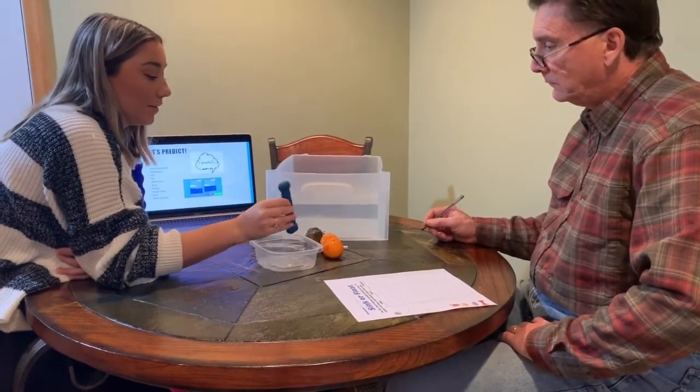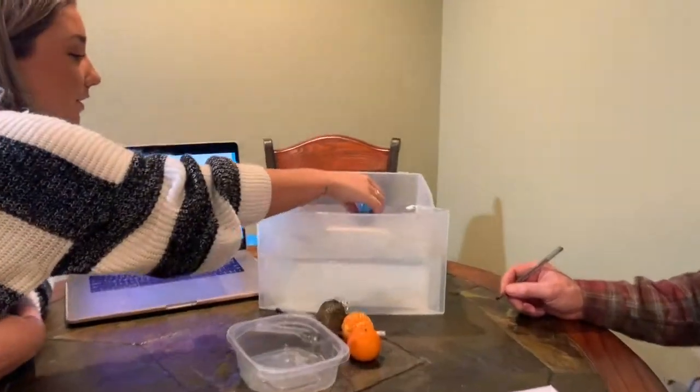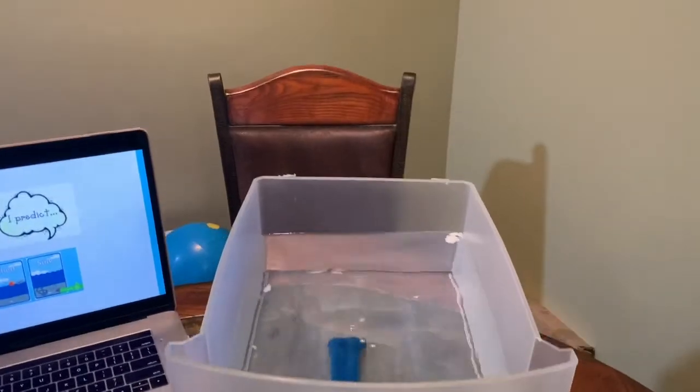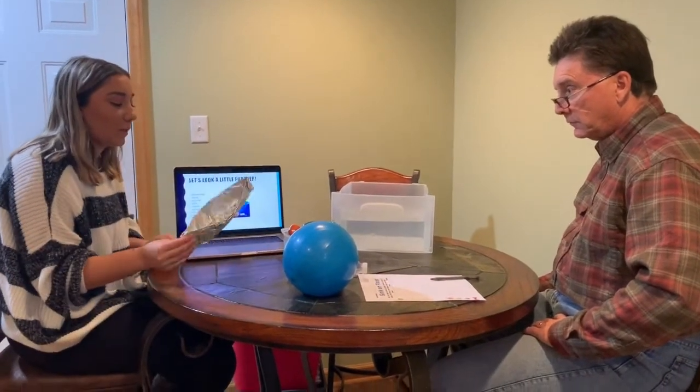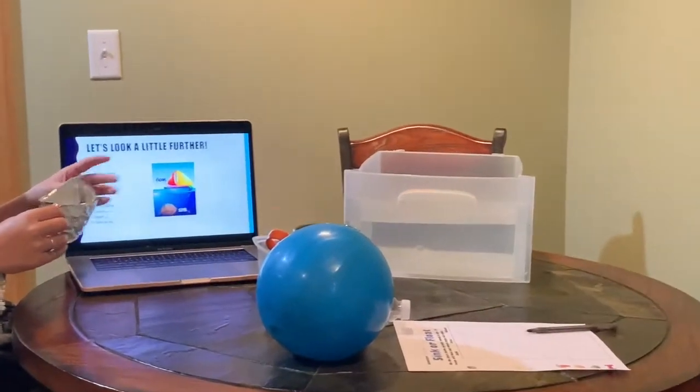And lastly, we have the dog bone. Let's see. And that sinks. Your prediction was right again. Okay, so now we're going to look a little bit further and explore some more objects that float or sink. So what do you think will happen when I place this aluminum boat in the water?